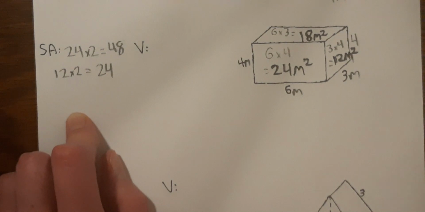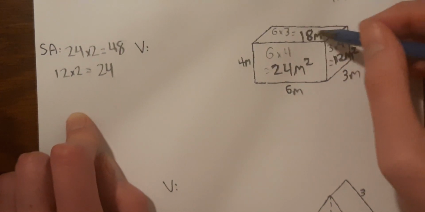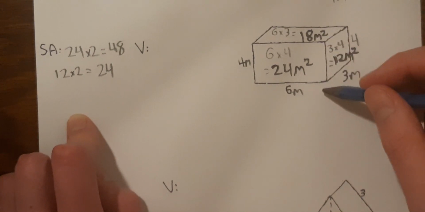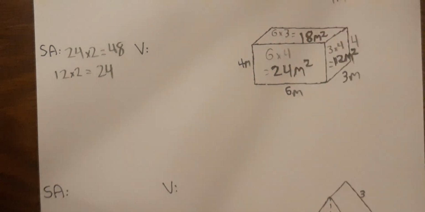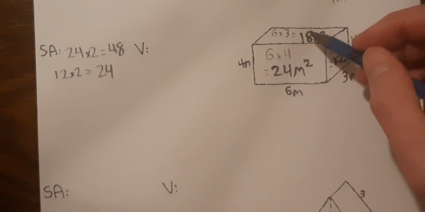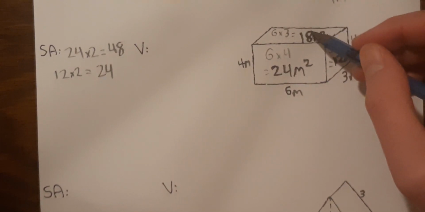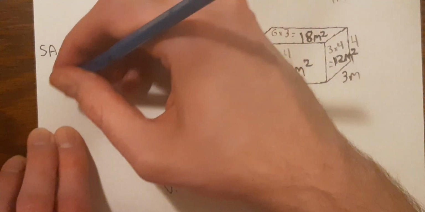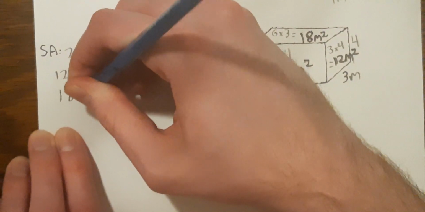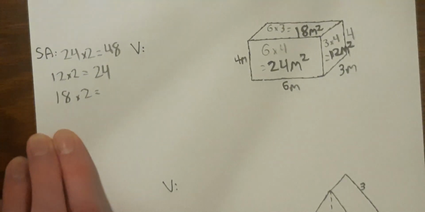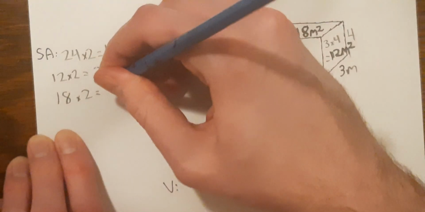All right, almost done. Now the top. The top is 18 meters squared, right? And again, the bottom is going to be the exact same thing. The top and the bottom will be the same thing. So we've got 2 sides that are like this. So we take the 18, times it by 2. What's that give us? 36.